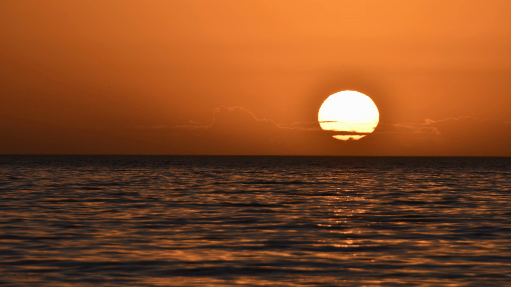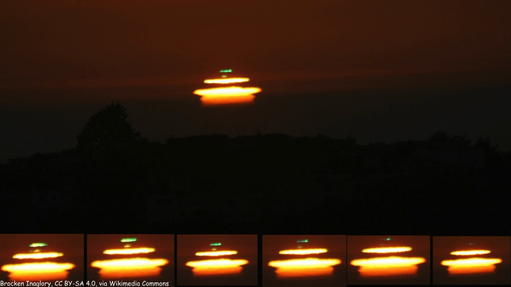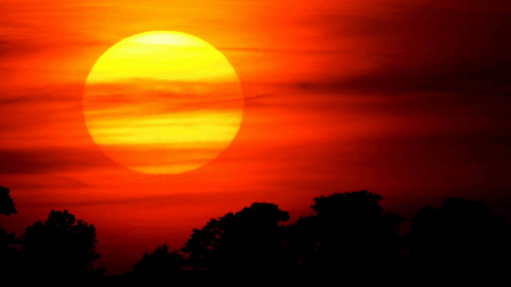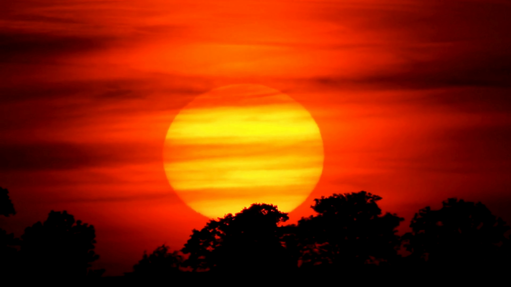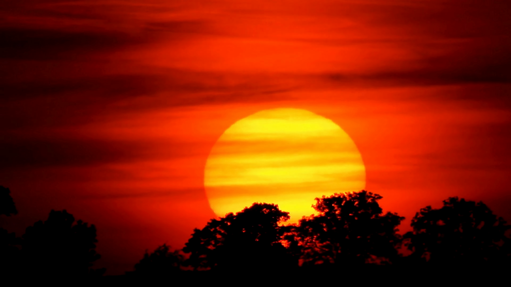These distortions of the sun's disk, along with mirages, highlight the fascinating interplay between light and our atmosphere. The bending and twisting of light rays create beautiful and sometimes bizarre visual effects that remind us of the complexity and beauty of our natural world.